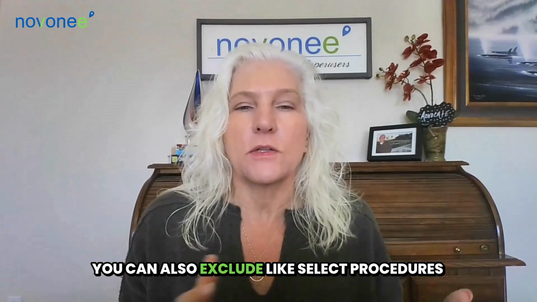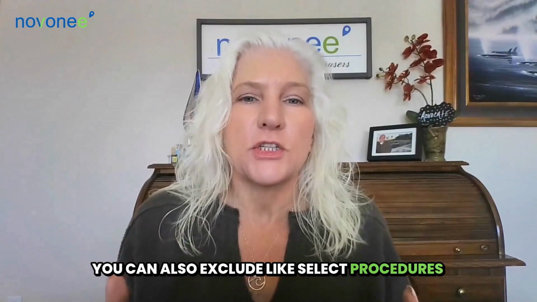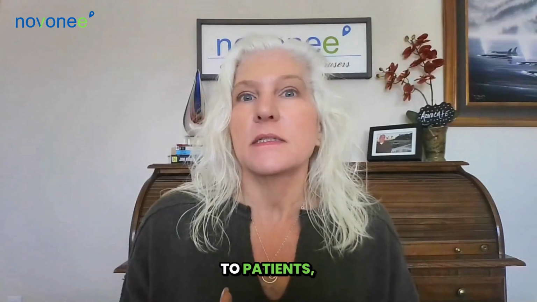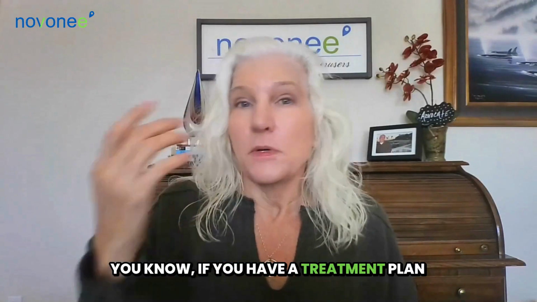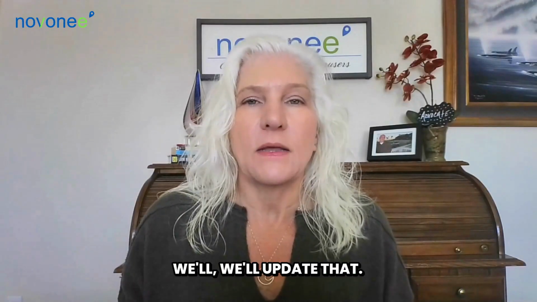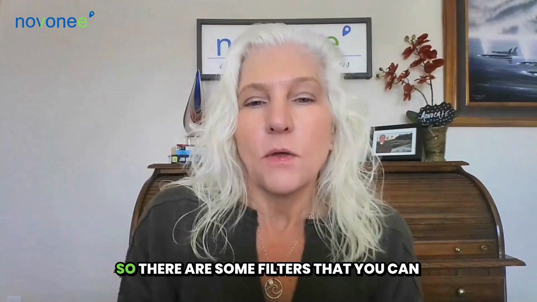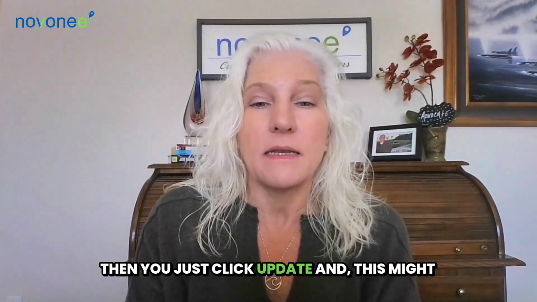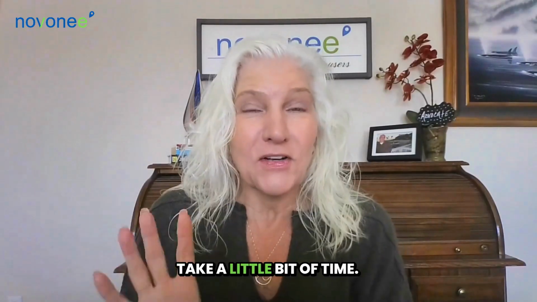You can also exclude select procedures dated before a certain date range. So, if you have guaranteed fees to patients, if you have a treatment plan estimate that is before this date, we won't update that. So there are some filters that you can assign to that. Then you just click Update, and this might take a little bit of time.